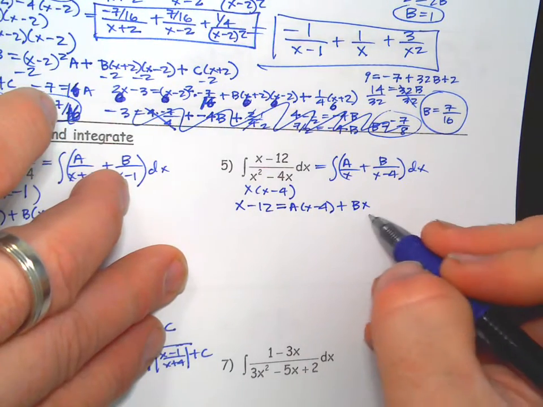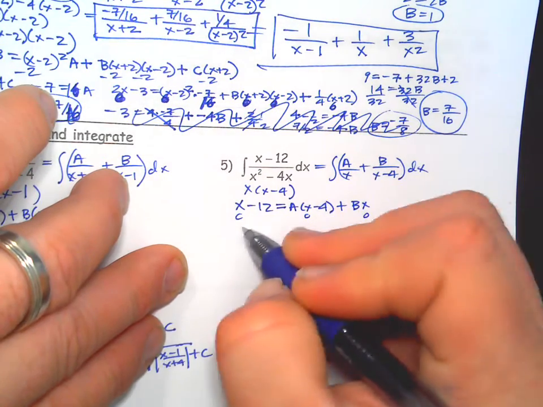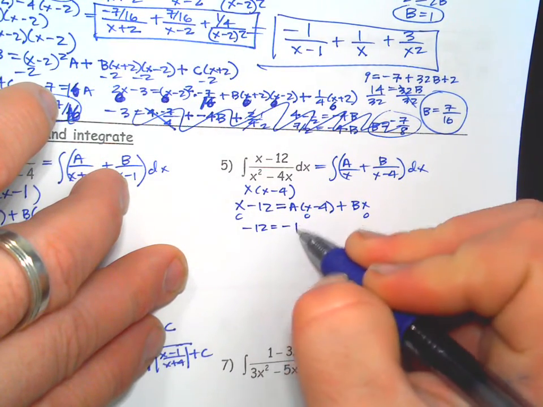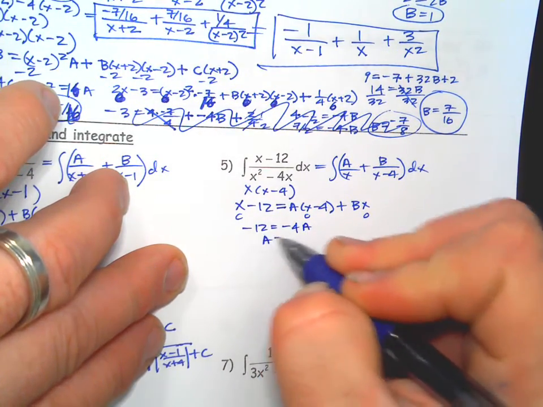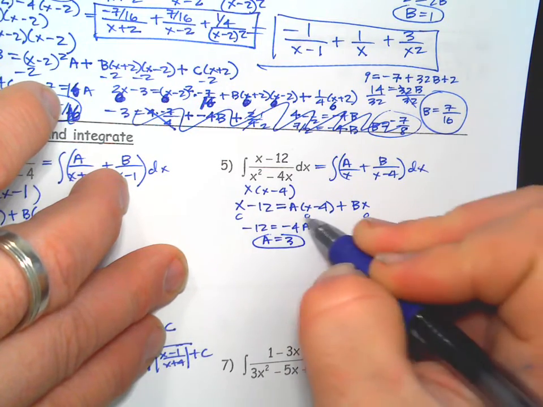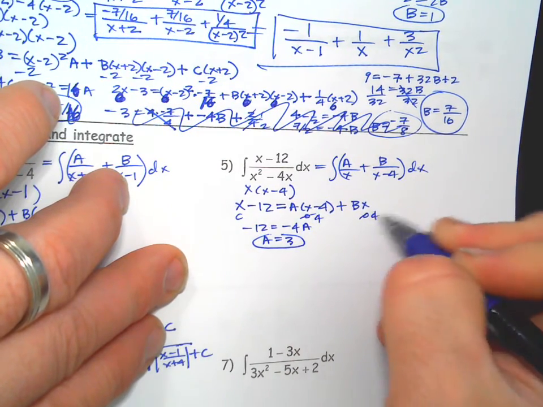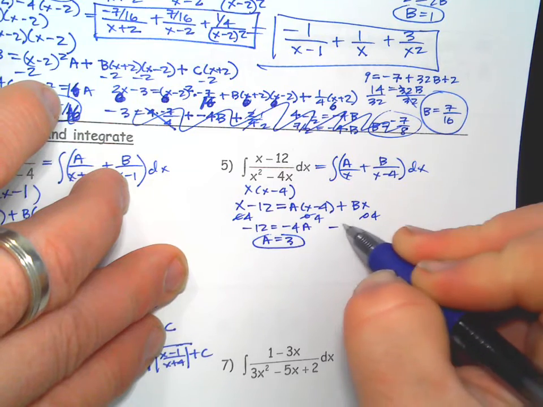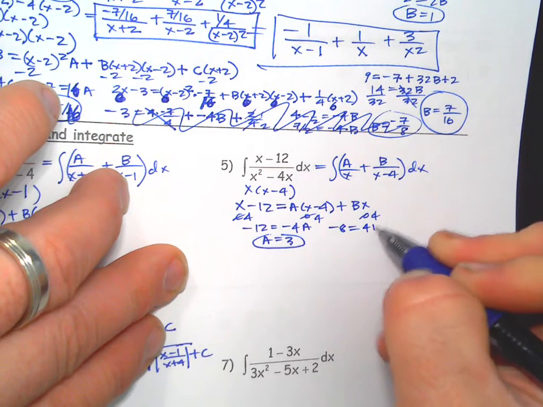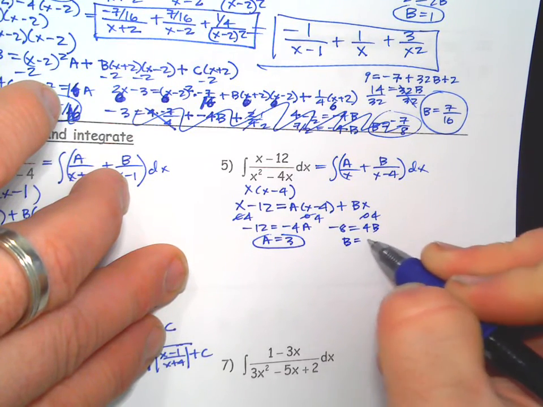So we can plug a 0 in. Negative 12 equals negative 4A, so A equals 3. We plug a 4 in, and we get negative 8 equals 4B, so B equals negative 2.